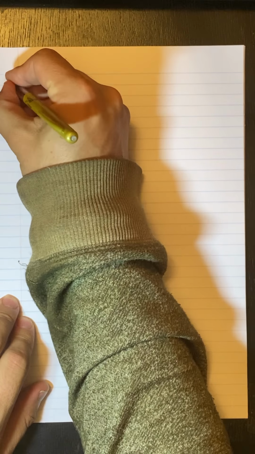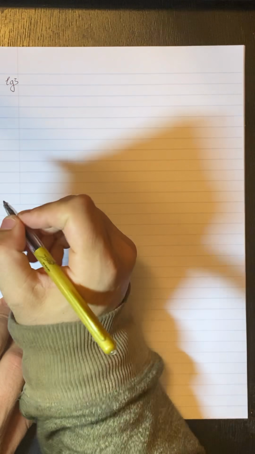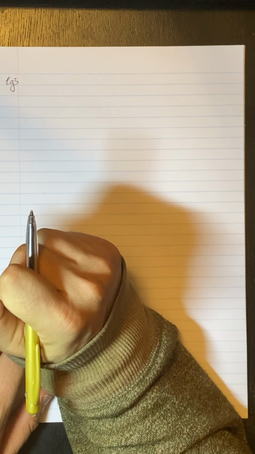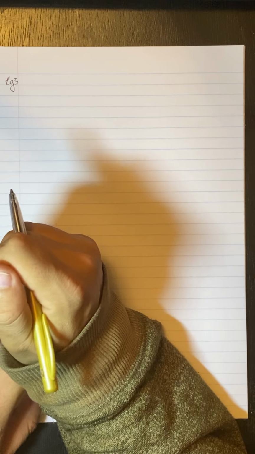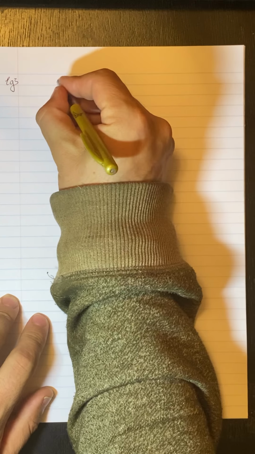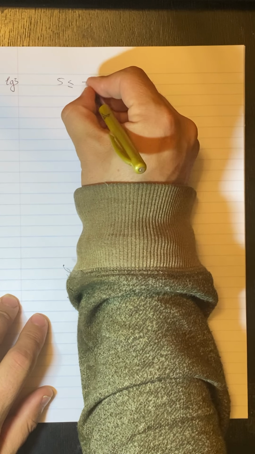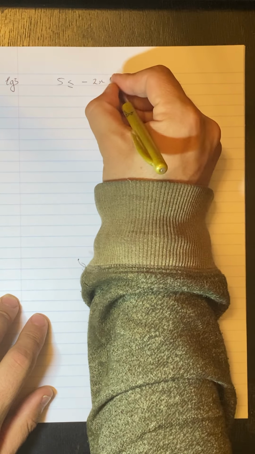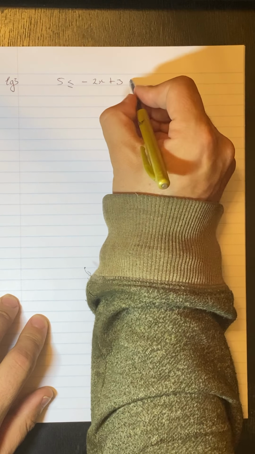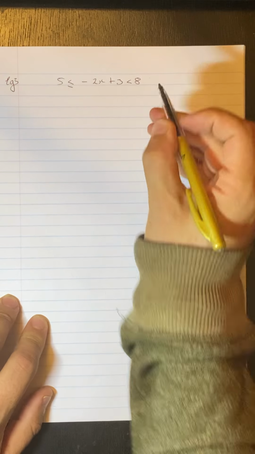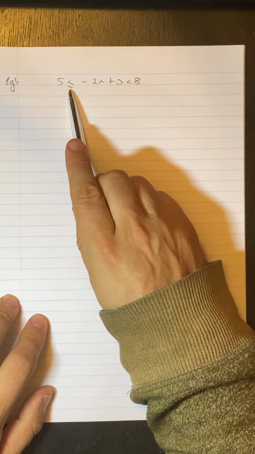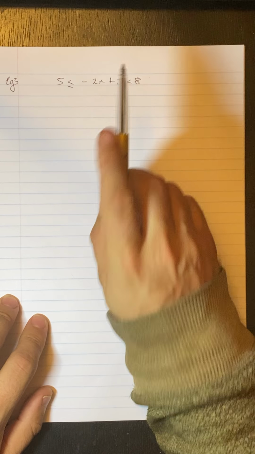Example 3. It says solve for x and represent the solution graphically. Graphically would mean with a number line. So we have 5 less than or equal to minus 2x plus 3 less than 8. Now we have a double inequality there and there.